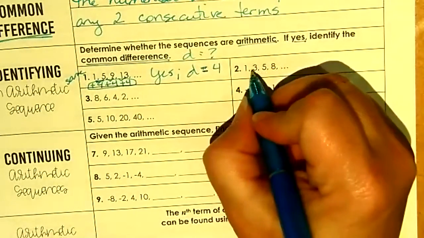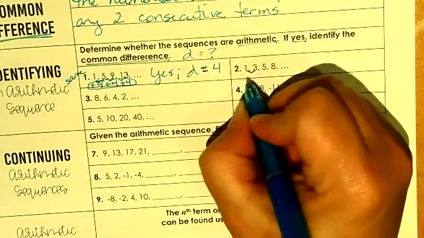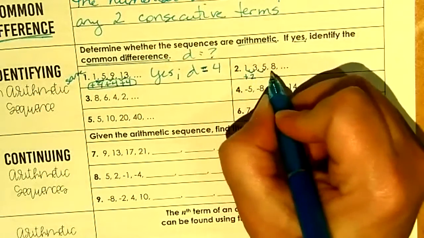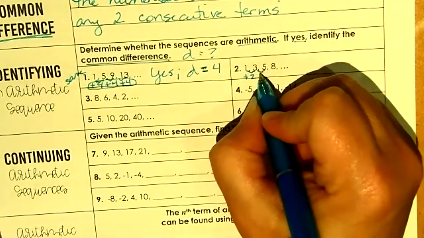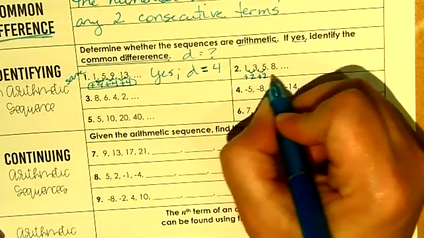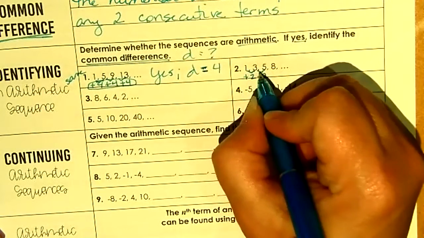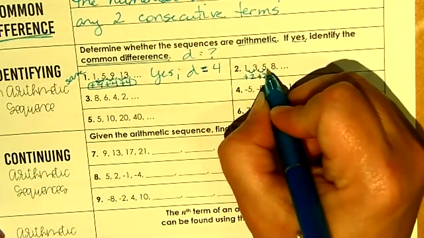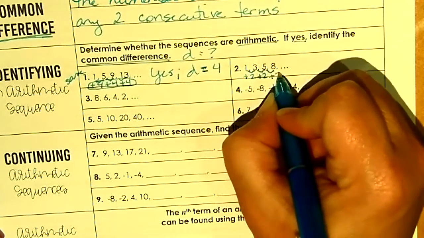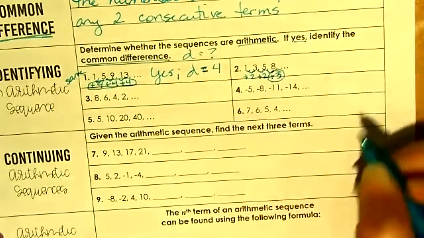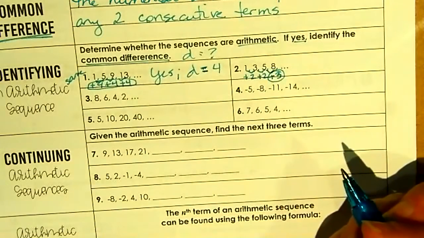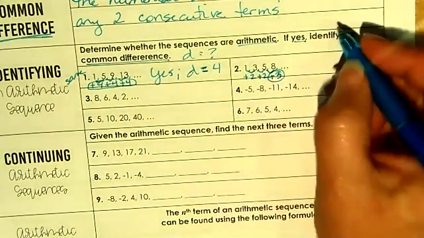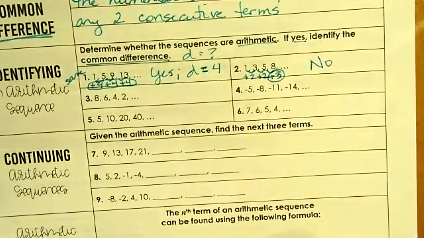Now looking at the next one. From here to here, that's plus 2. From here to here, that's plus 2. If I stop here, 1 to 3 is 2, 3 to 5 is 2. But to go from 5 to 8, that's plus 3. This one right here is what causes me to stop. This is why you have to check all of them. Because this one is different, this is no. You're going to be finishing these, okay?